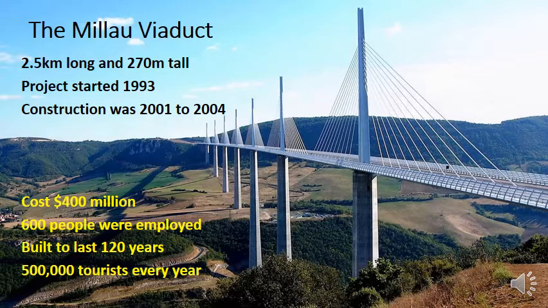The reason is that this is a very high quality bridge, and that's why it was built very expensively, 400 million. They wanted it high quality, so it would last 120 plus years. And that's pretty typical for most civil engineering projects. You are going to need things to last a long time. They need to be high quality solutions.